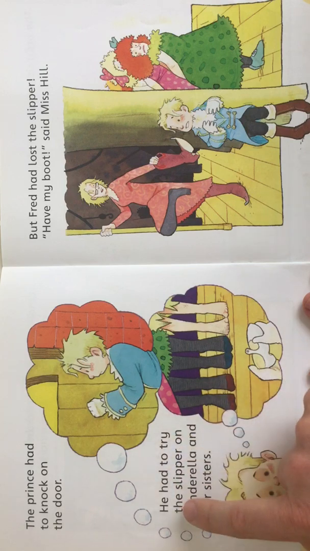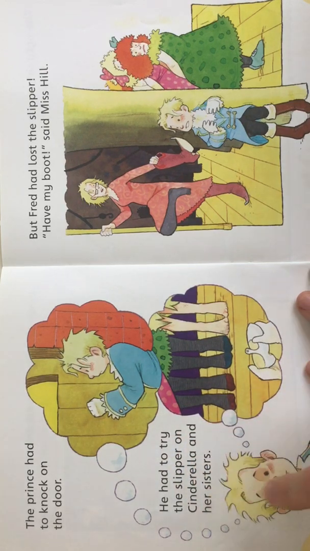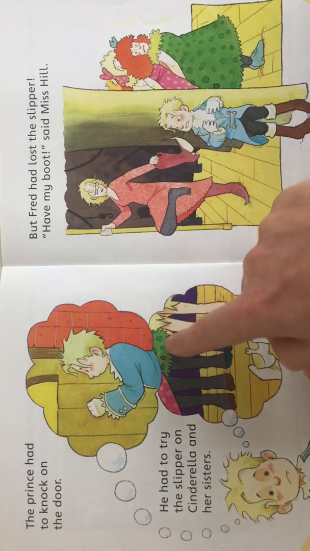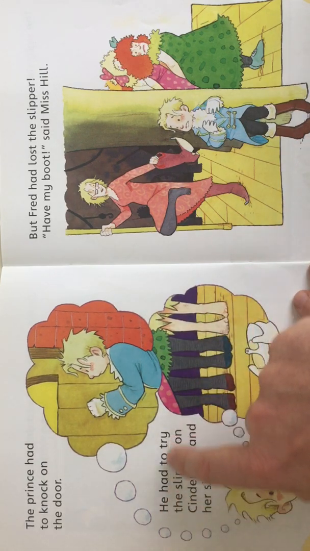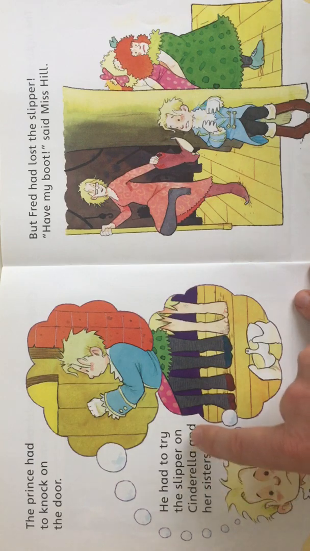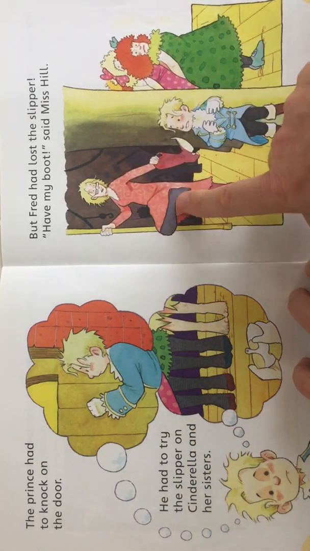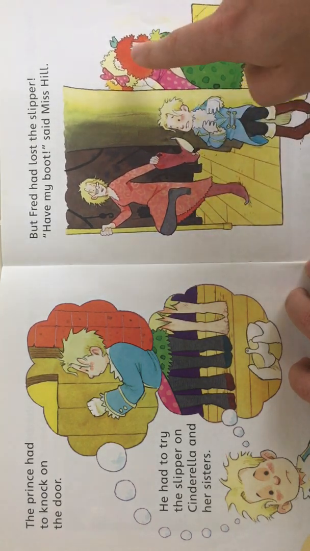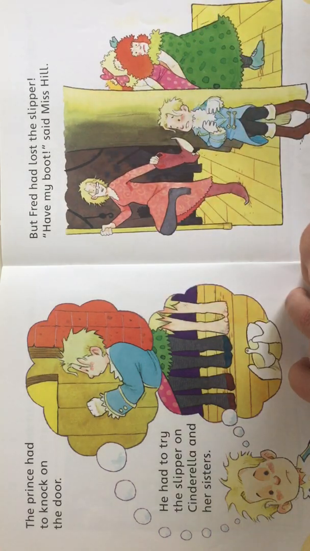He had to try the slipper on Cinderella and her sisters. So remember, the three of them. So this looks like Cinderella. So her dress is quite old, and she doesn't even have socks. And these must be the ugly sisters. Okay, he had to try the slipper on Cinderella and her sisters. So what's going on here? This is Cinderella's mum, I think, and the prince, and then the two girls, or the three girls. I think that might be Cinderella at the back there.